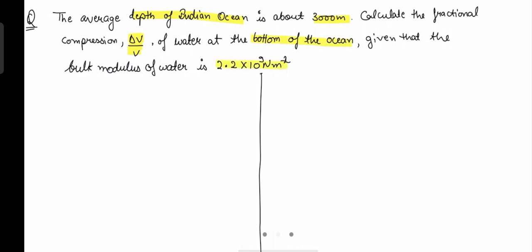Now, if we want to find del V upon V, obviously we cannot find the change in volume and volume of the ocean in this case. But we know one formula: bulk modulus is equal to stress upon strain.